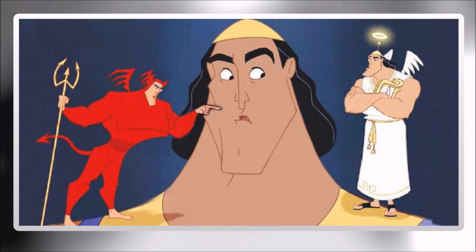If you said the guy in the middle is the id, the one who's red is the superego, and the one in the white is the ego, you are so wrong. Sorry, but the one in the middle is the ego, the red guy is the id, and the one with the angel wings is the superego. If you got it though, yes, honey, work. That's what I call learning.